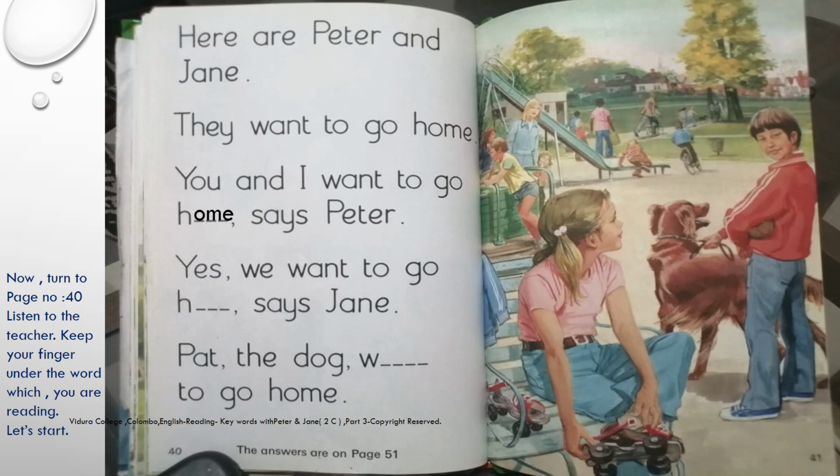Next one, read with me. Yes, we want to go... Again, the missing letters are O, M, E. Yes, we want to go home, says Jane. Yes, we want to go home, says Jane.